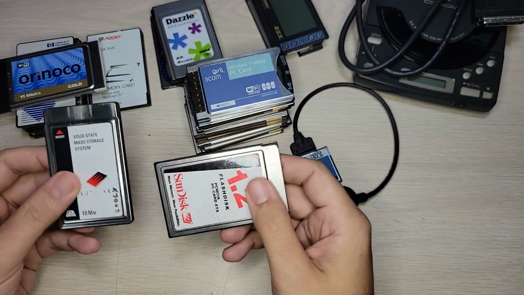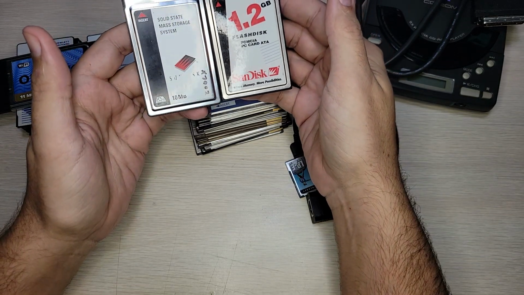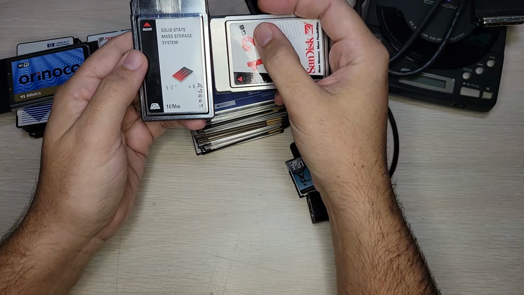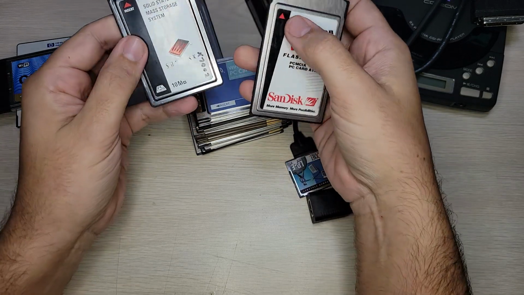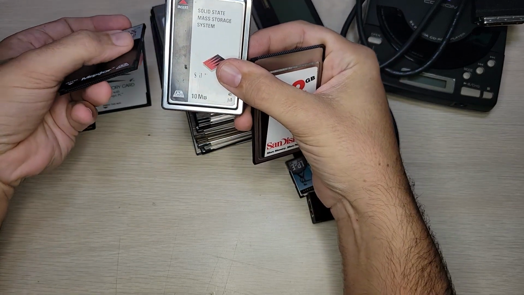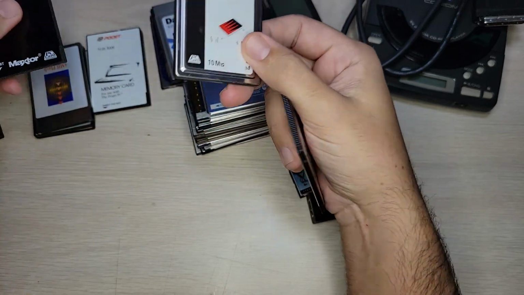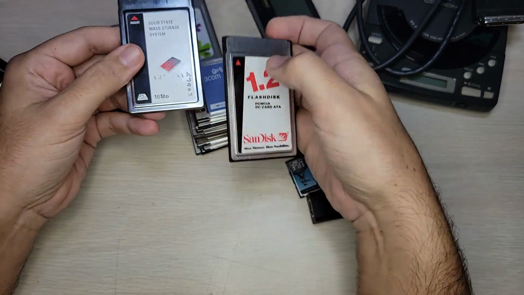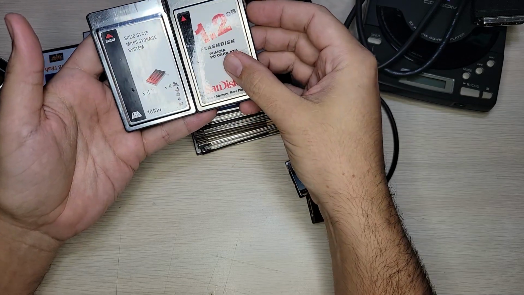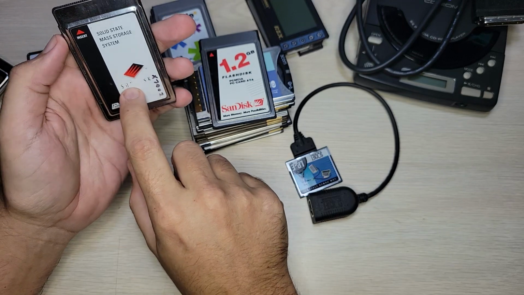And then I have two SanDisk solid state cards. Now these are both ATA cards. And one of the easiest ways to tell an ATA card from a linear flash card, so these for example, is that of course these are always flat and these are almost always raised. So it's an easy way to tell what card you're looking at just based off of the physical appearance.